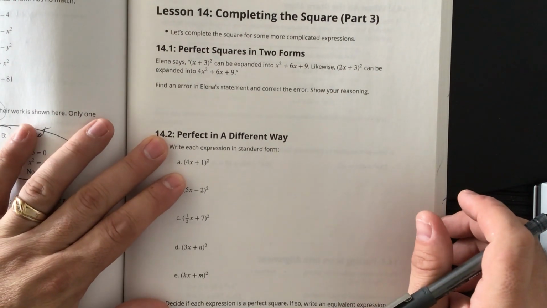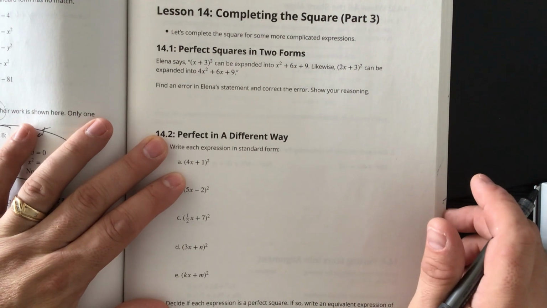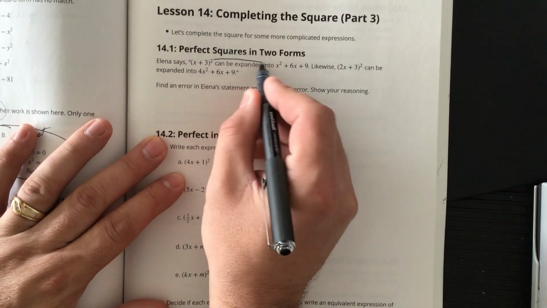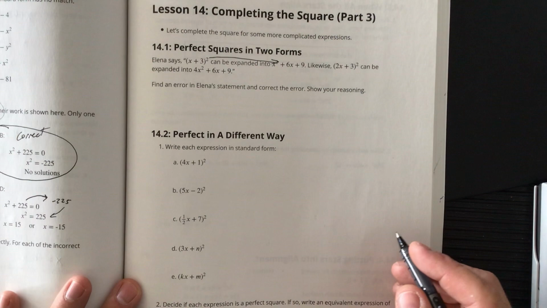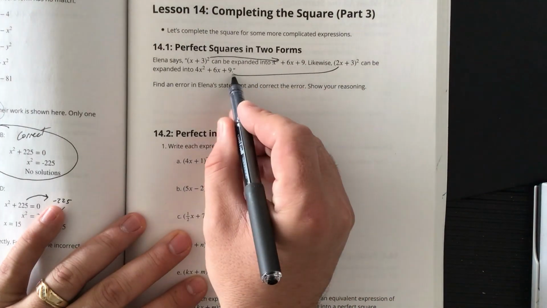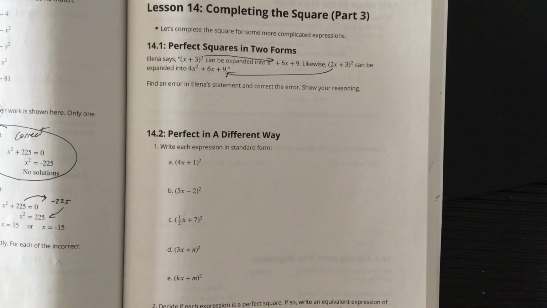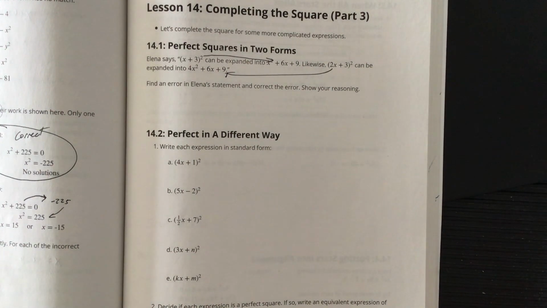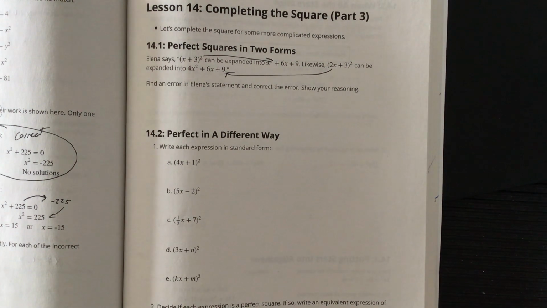Elena says x plus 3 can be expanded to x squared plus 6x plus 9. Okay, standard form. Likewise, 2x plus 3 can be expanded. It says find the error and correct it. So which one of those is wrong? The second one. Why? Well, because the 2x is going to change the middle terms.